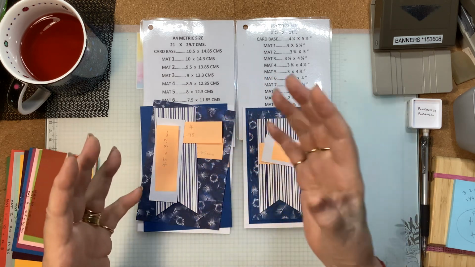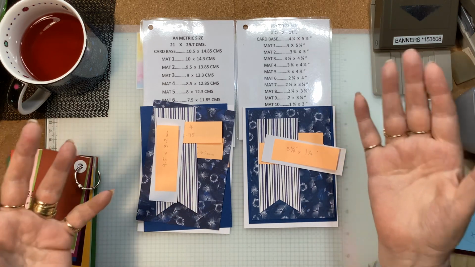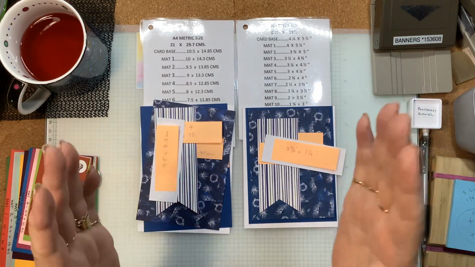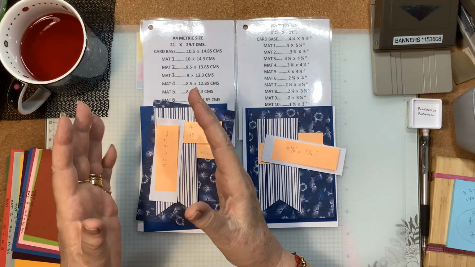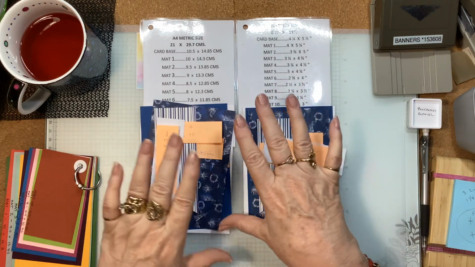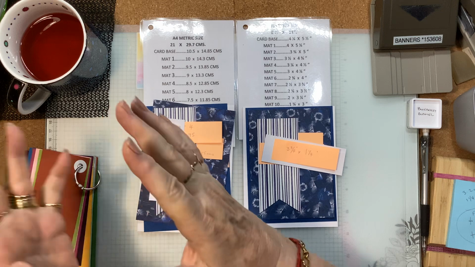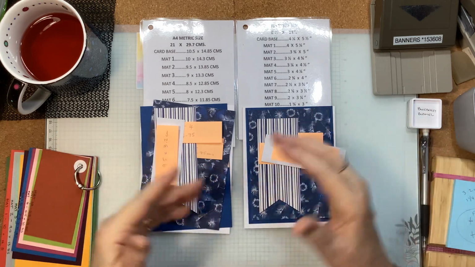If you've ever thought, I must be going crazy because I cut everything out as per the instructions, this could be the reason why. And I'm going to show you how you can convert those instructions or that demonstrator's video.